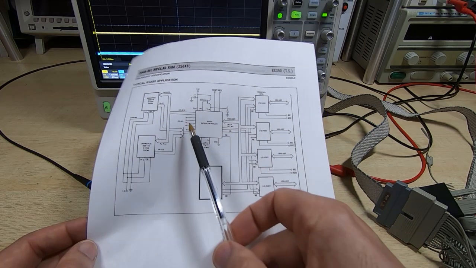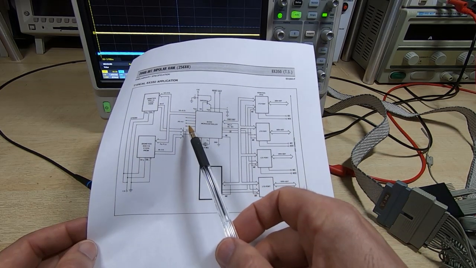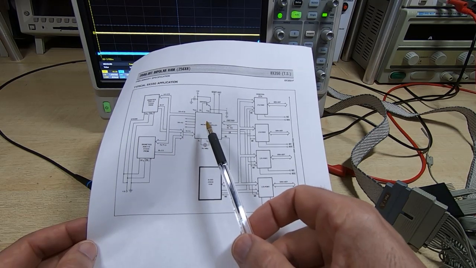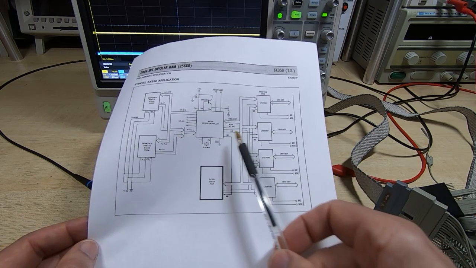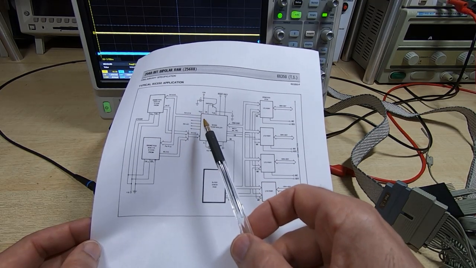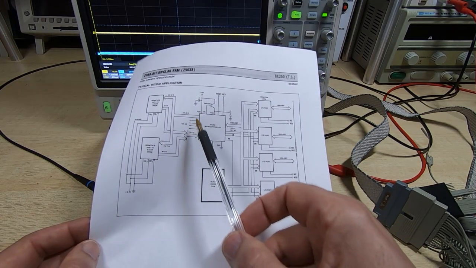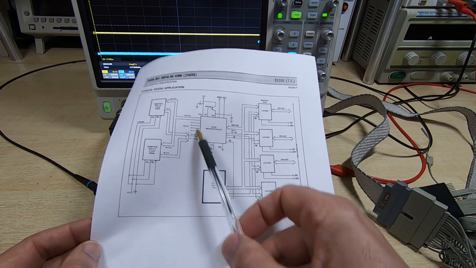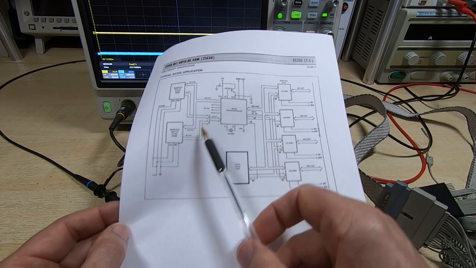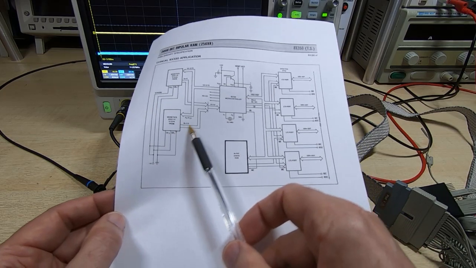And the same is true here, whereas these days we're normally used to A0 as being the least significant bit. In this particular data sheet, A12 is the least significant bit and A0 is the most significant bit. So it's actually the most significant 4 bits here that are not connected, not the least significant. And the same is true with the data as well.